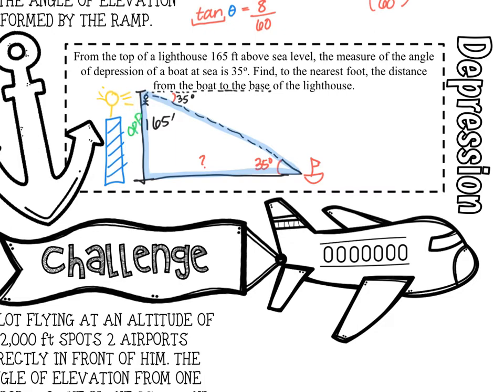Here's my opposite side. Here's my theta. Here's my adjacent side. That's my unknown. And so again, an O and A is going to be that TOA. So we're talking tangent. So tangent of my angle measure 35 is equal to opposite 165 over my unknown.